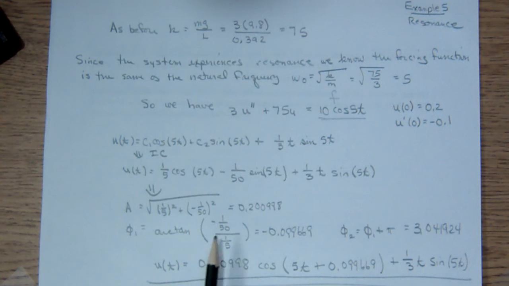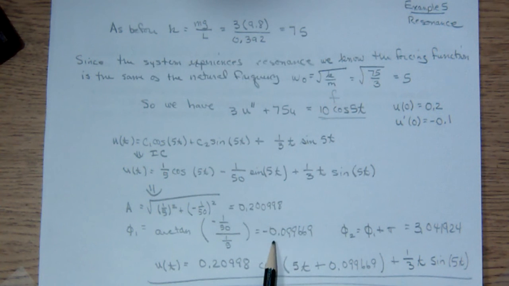Now look here, now I have a negative and a positive, so that puts us actually in the fourth quadrant, and you might remember that this was always cosine, and this was omega t, but then we would minus phi, so that is a minus angle. It's in the fourth quadrant, so that's why we get a plus there, and it's plus 1/3 t sine of 5t.